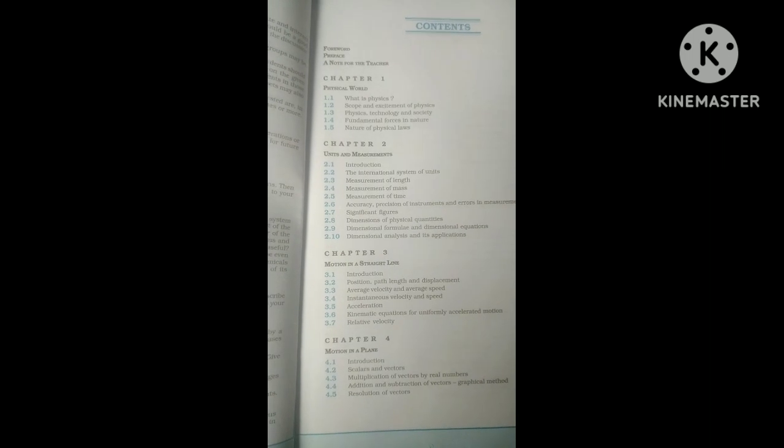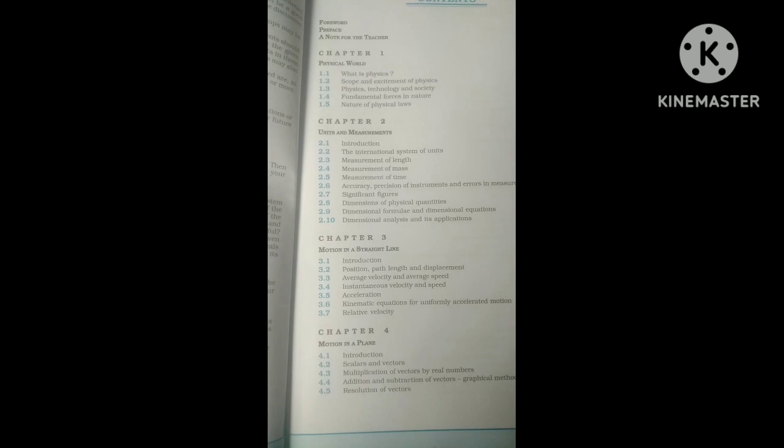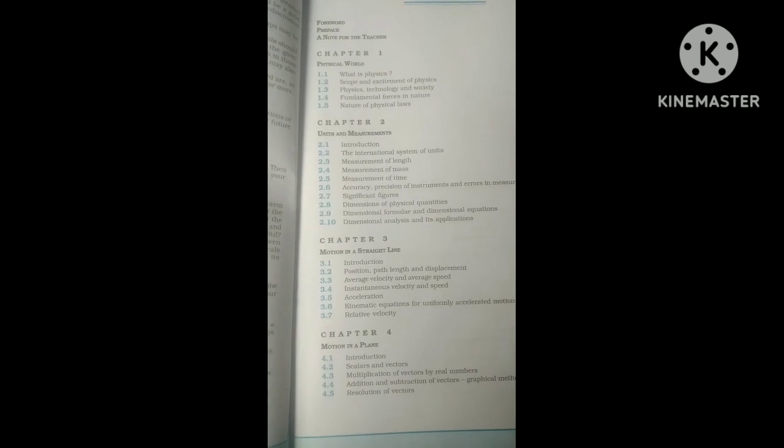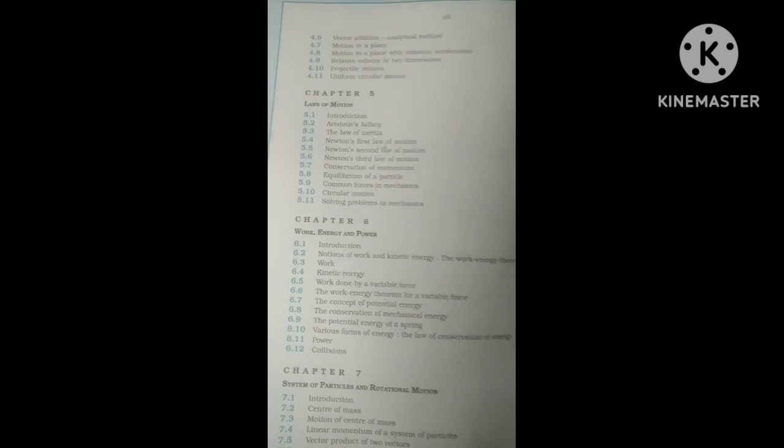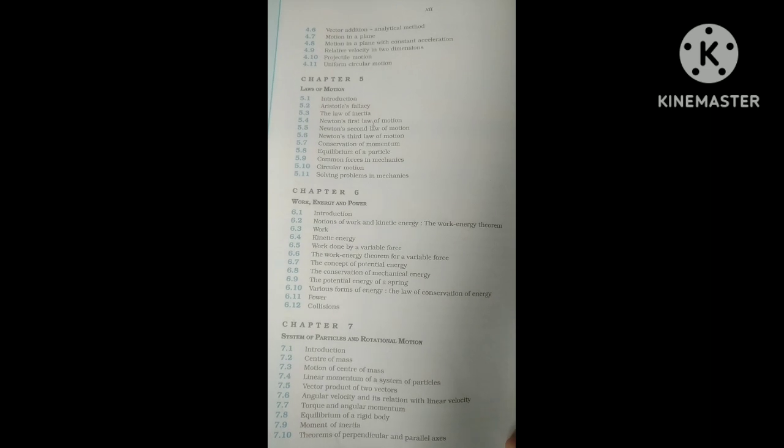It's the first PU book, and it consists of chapters as first physical world, it's not very important. And units and measurements, motion in a straight line, motion in a plane. And here the fourth chapter completed. And the fifth chapter is laws of motion. Sixth chapter is work energy and power. Seventh chapter is system of particles and rotational motion. And the eighth chapter is gravitation.